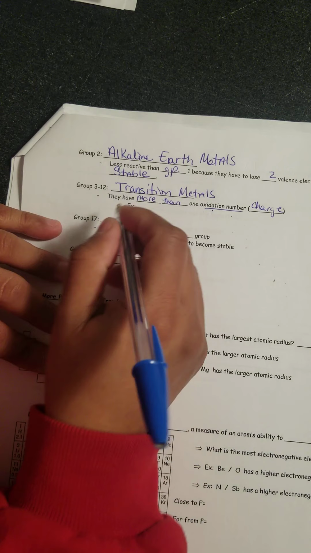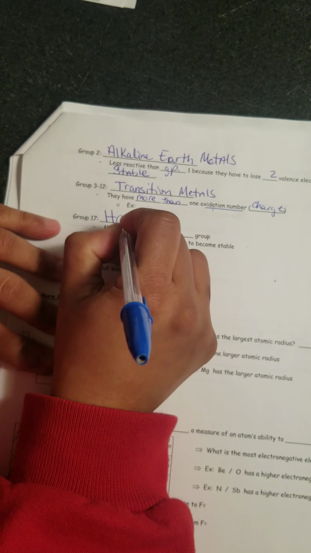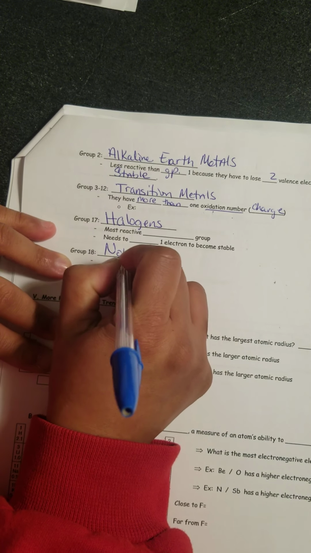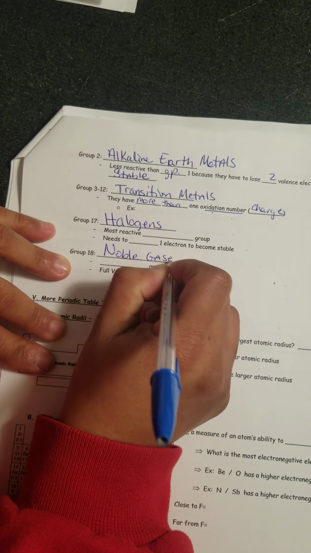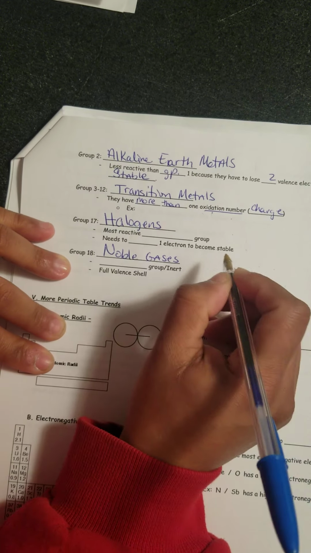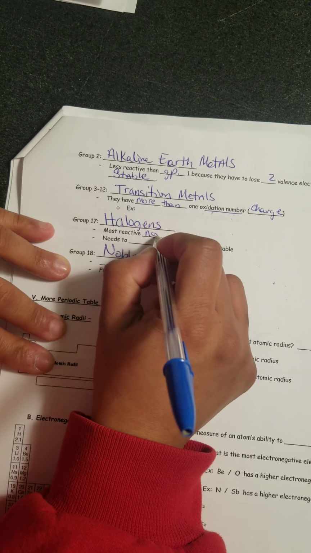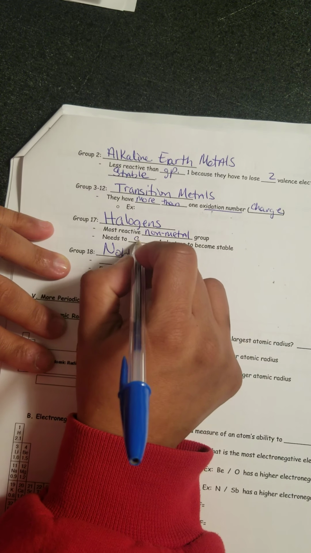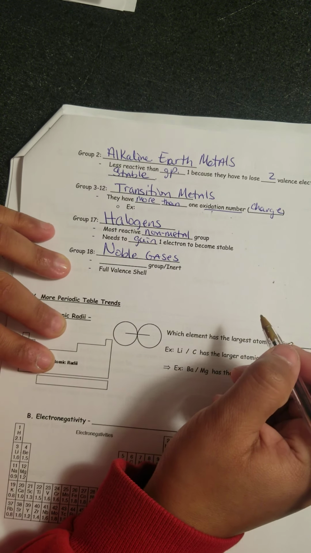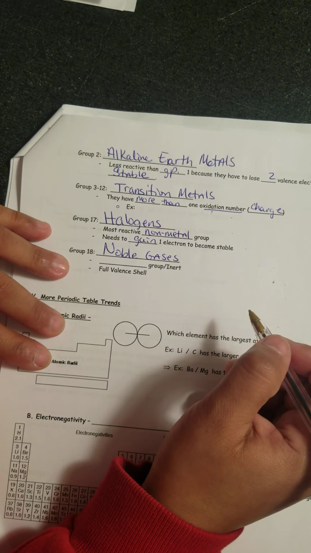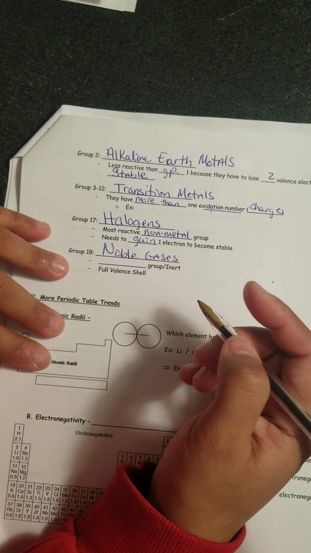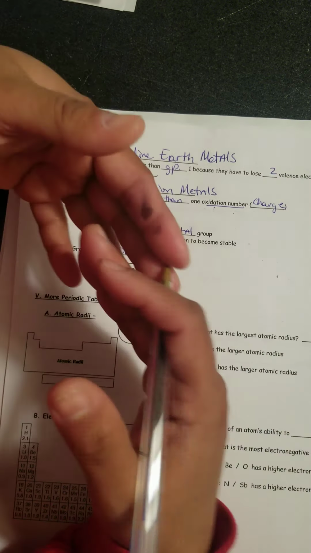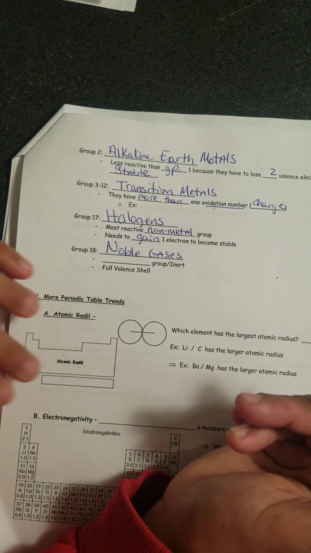Group 17 are called the halogens, and group 18 are called the noble gases. Now, the halogens are the most reactive nonmetals. They need to gain one electron. So who do you think they're going to bond with? They're going to bond with those metals who need to lose one electron. So I need to lose one, you need to gain one. Bam, we bond together. It's done.